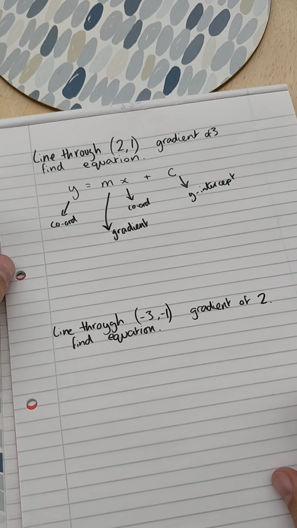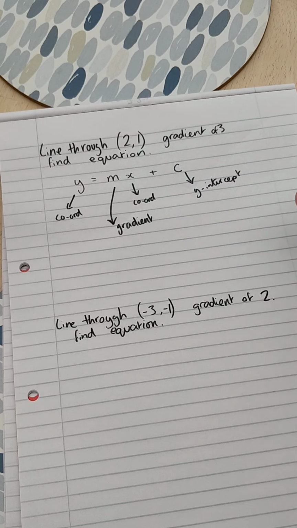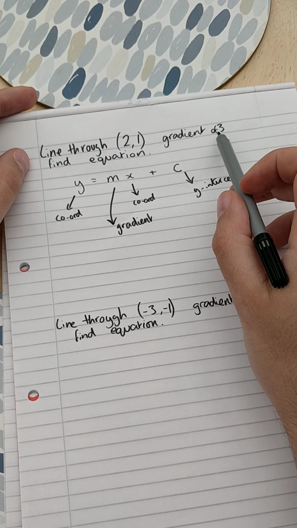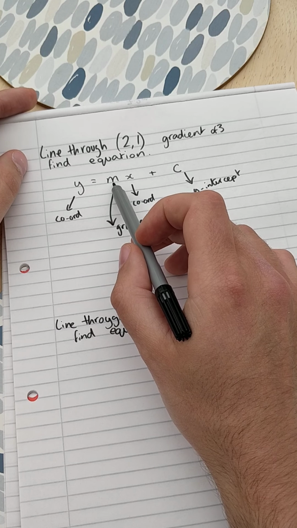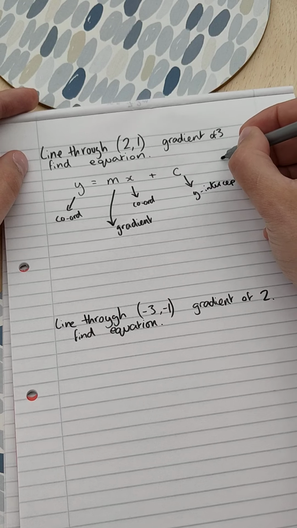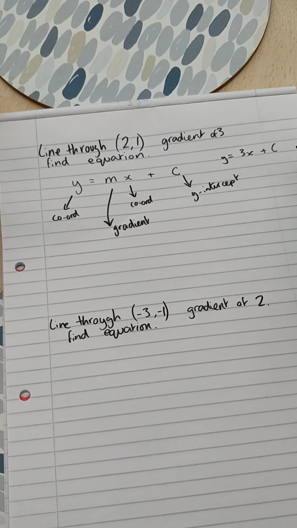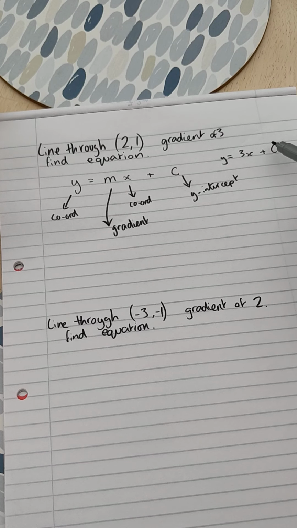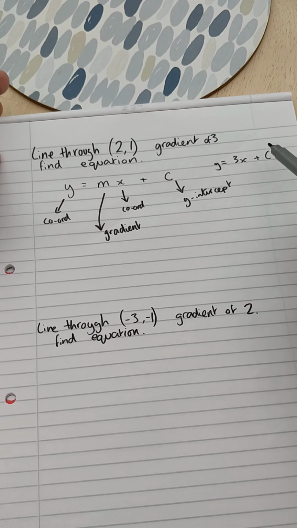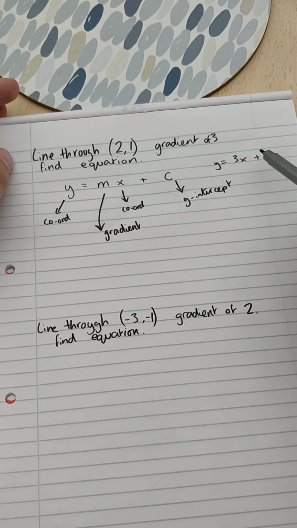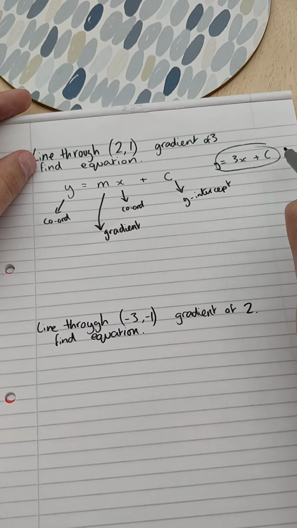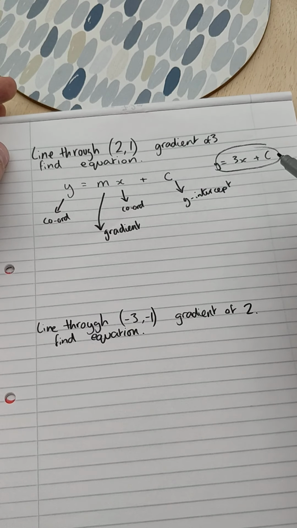Okay, so what we can actually do from all of this is put in quite a lot of the information. Okay, I want it in this form. I could chuck the gradient of 3 in there straight away, and get y equals 3x plus c, but I need to figure out this c value. I know my gradient, but I need to work out the c value, and that is mainly what you're doing from this entire process. This is working out that value at the end.